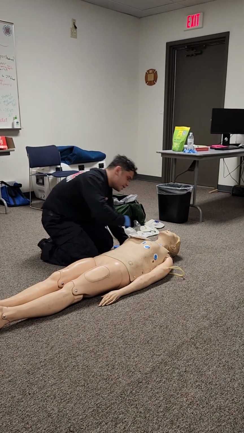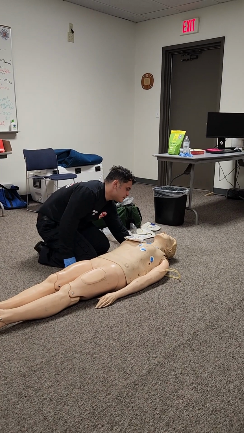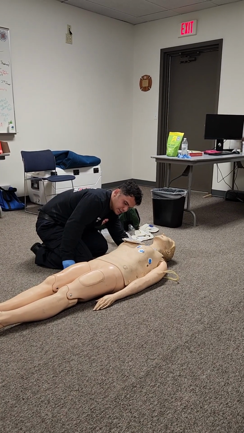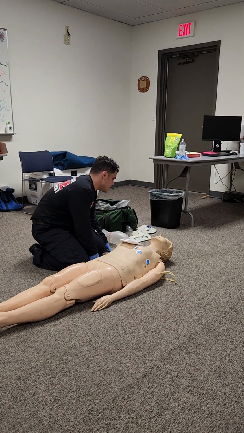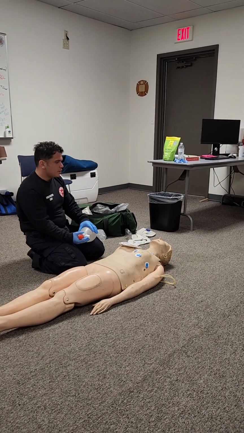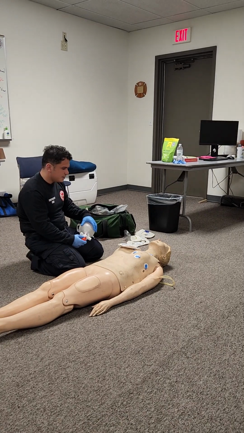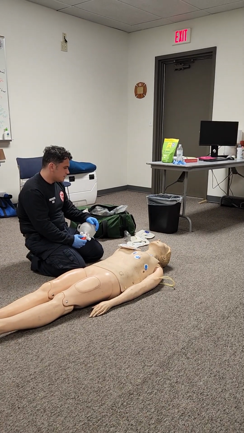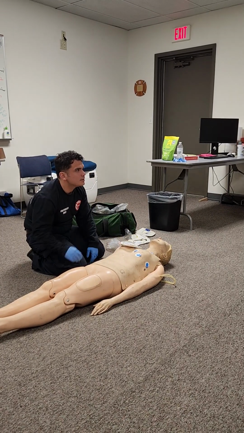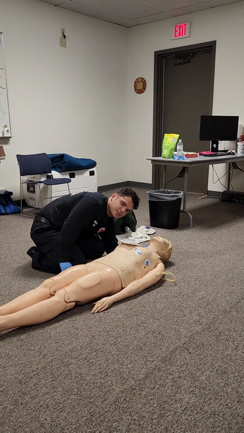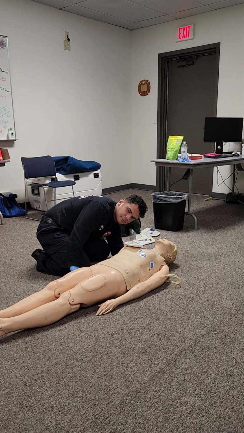I'm going to inspect the airway. Airway's clear. Alright, so I'm going to assess for breathing and circulation. Breathing is inadequate. Alright, so at this time I'm going to insert an OPA and have my partner attach a BVM to high flow oxygen, 15 liters a minute, just enough to see chest rise every 5 to 6 seconds. I'm going to move back to circulation, assessing radial and carotid pulse.